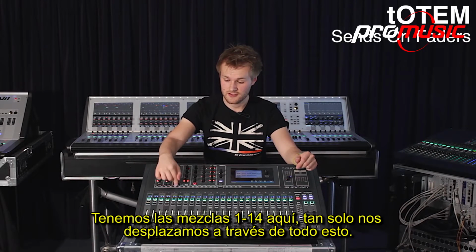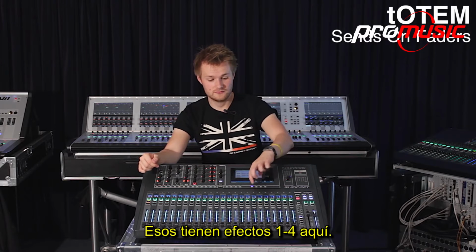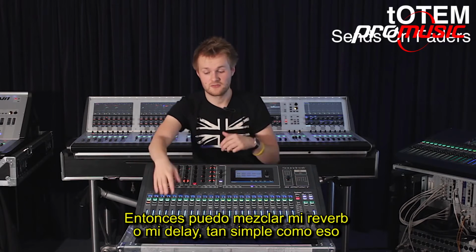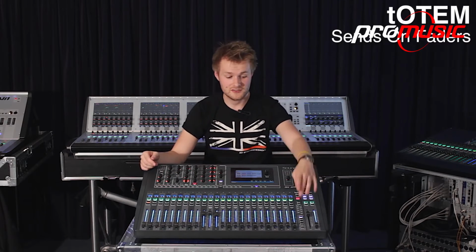We can just scroll through like this. We also have effects 1 to 4 here, so I can mix to my reverb or to my delay. Simple as that. And we can also access our matrix sends here as well.